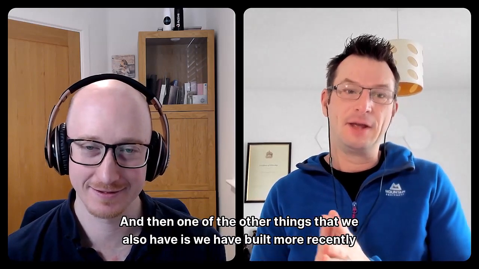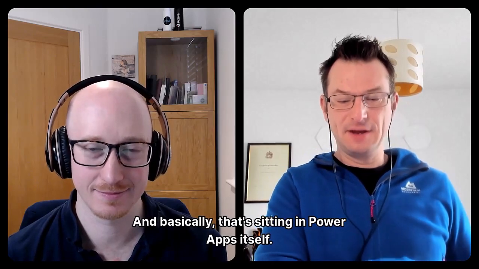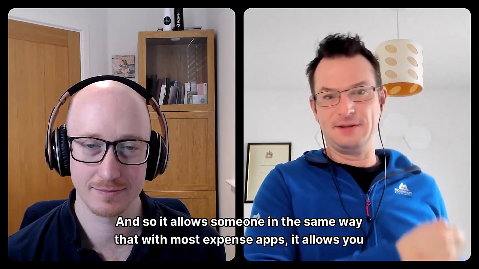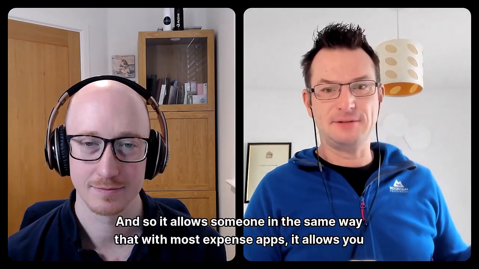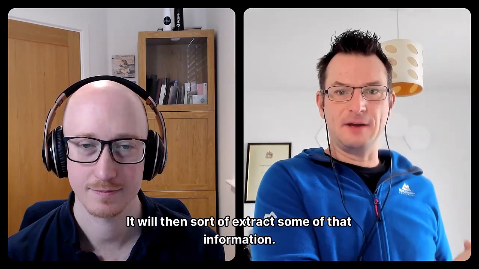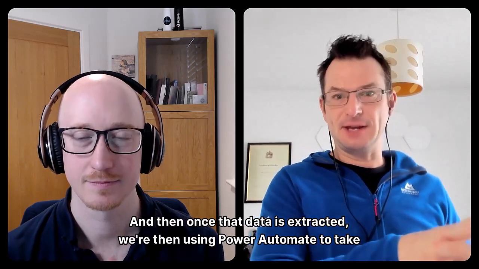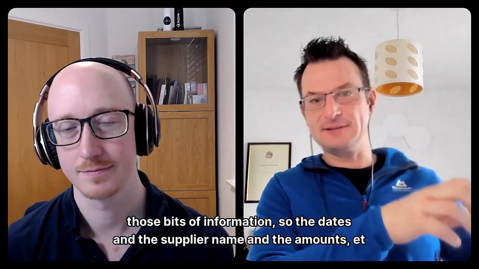One of the other things we have built more recently is an expenses app that the staff are using, which sits in Power Apps itself. In the same way as most expense apps, it allows you to take a picture of a receipt. It will then extract some of that information, and once that data is extracted, we use Power Automate to take those bits of information, so the date, the supplier name and the amounts.